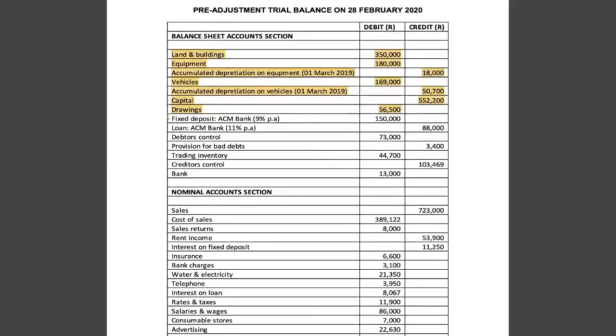Before I highlight the fixed deposit, remember these things in brackets with the percentage, 9%. It's telling us what the interest rate per annum is that the company is earning by investing this money in ACM Bank. By having this fixed deposit, you'll be receiving an interest income at the end of each year. So we will still have to deal with that in the income statement and see if it also affects our statement of financial position. So in fact, let's do that right now.